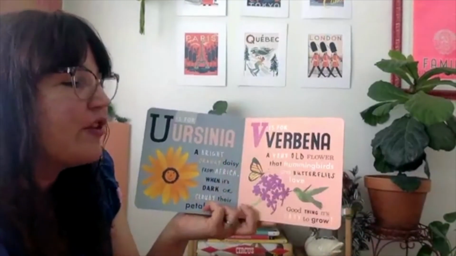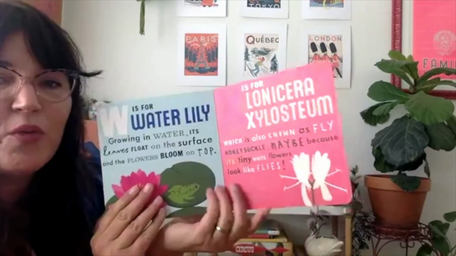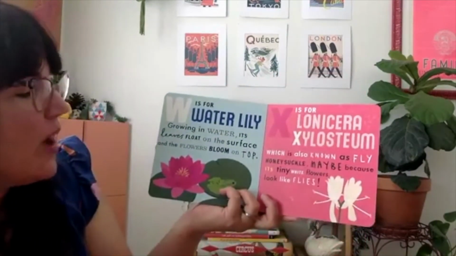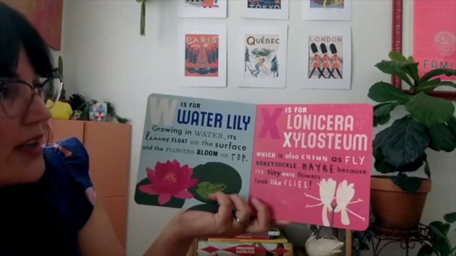V is for verbena, a very old flower that hummingbirds and butterflies love. W for water lily, growing in the water, loves to float on the surface, and the flowers bloom on top. This one's a mouthful.